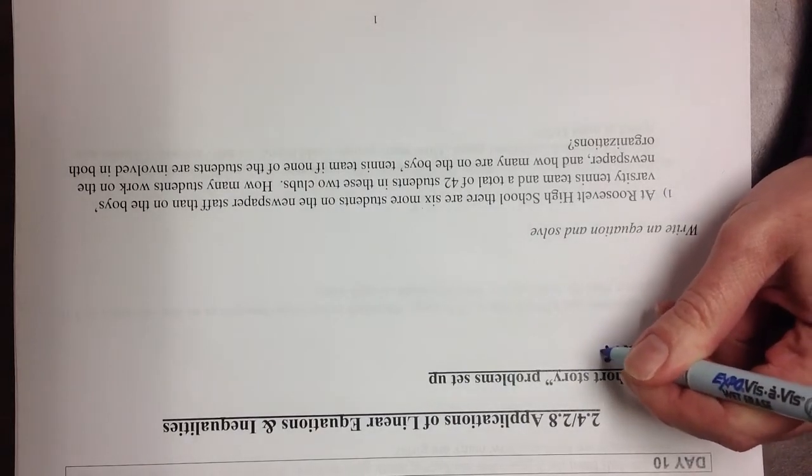So first let's talk about some general strategies that you can use when you're setting up a short story type of problem. First thing that you want to do is read the problem carefully from beginning to end. And as you're reading through it, start to recognize information in that problem that might be giving you a clue about the numbers you're going to use or the operations that you're going to use. You also want to keep a lookout for the question that you're being asked to answer. So that's going to be your first step.